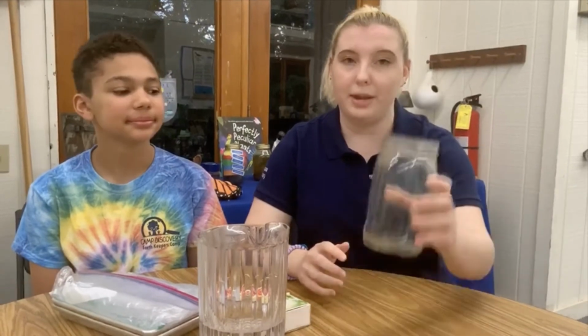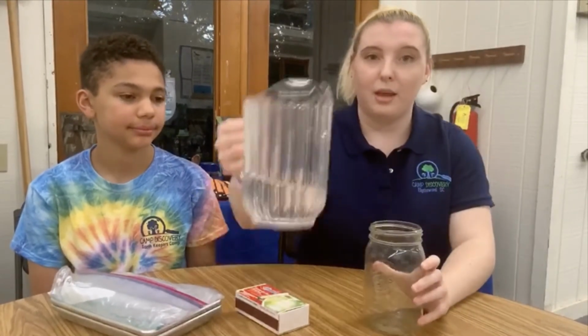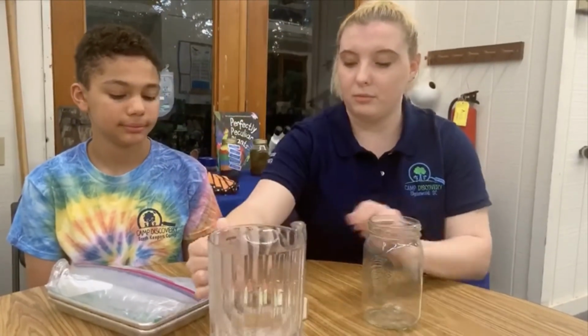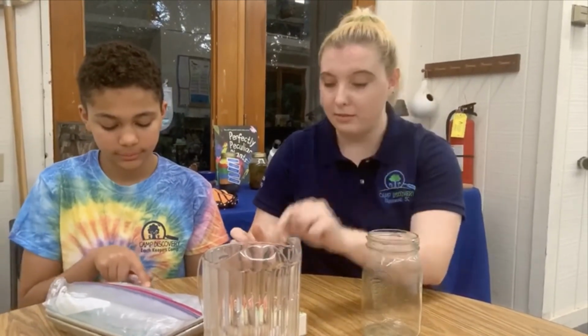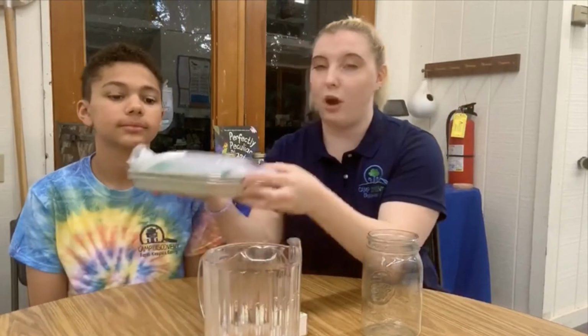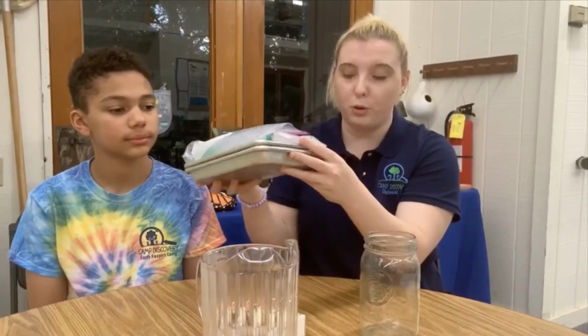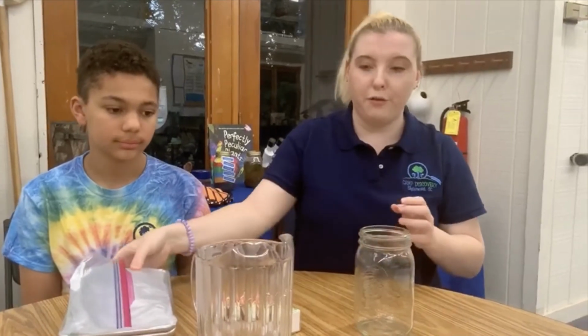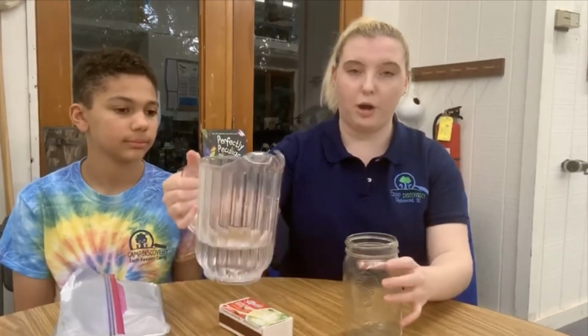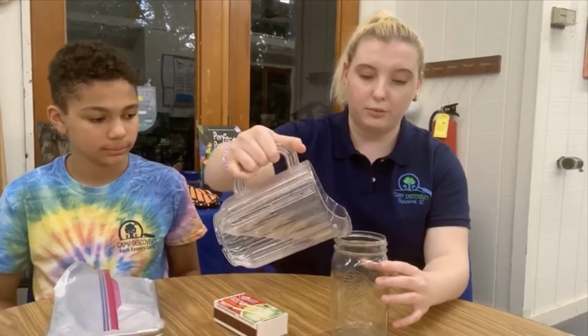The materials you're going to need for this activity are a mason jar, a pitcher of hot water, and 2 matches. The strike on the box matches work the best. And you're going to want to have your ice in a bag on top of your tray so that it's more portable. So what you're going to want to do first is pour your hot water 1/3 of the way into the jar.